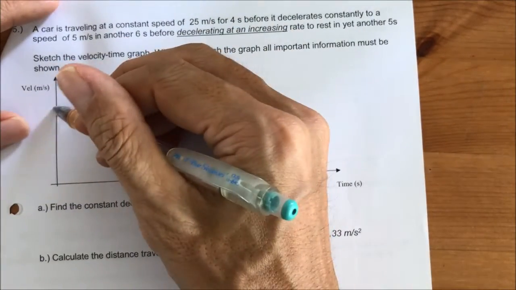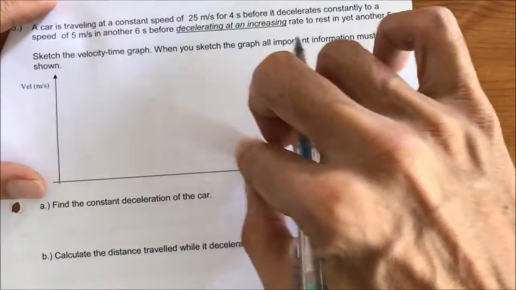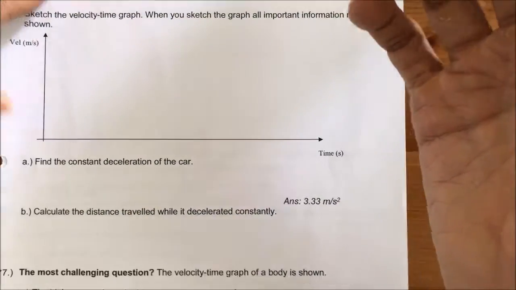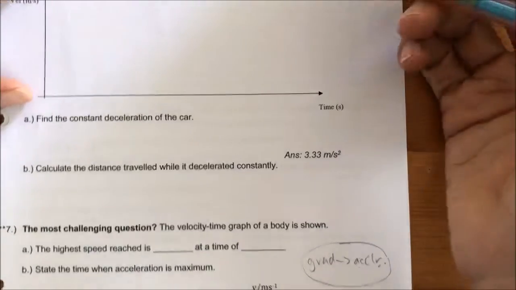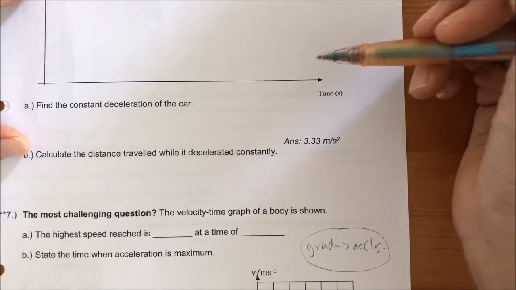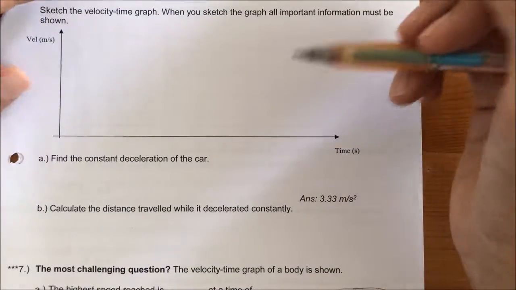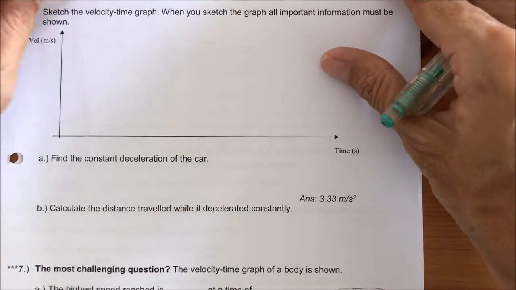Then make sure you label the correct values. Don't draw everything and then forget to label. You should be able to do this and then calculate the distance. What you should do is shade the area on the graph. Maybe it's a triangle, maybe it's a trapezium. But when you shade, it's less likely things will go wrong.